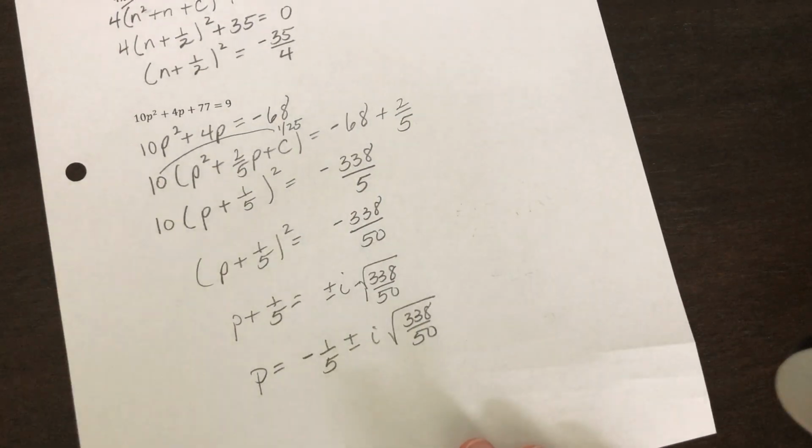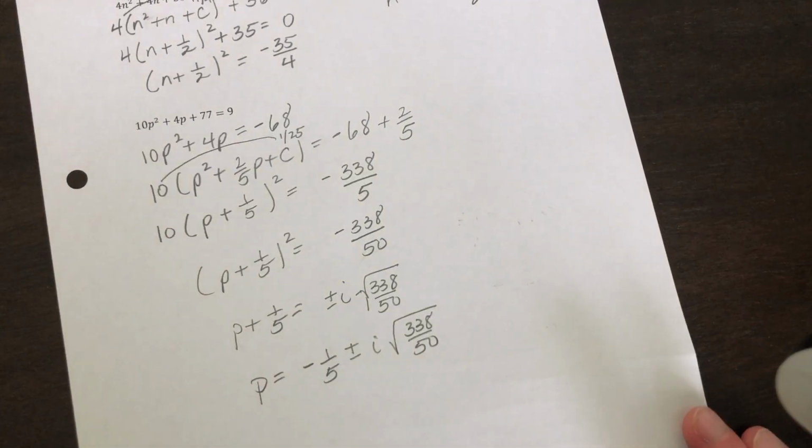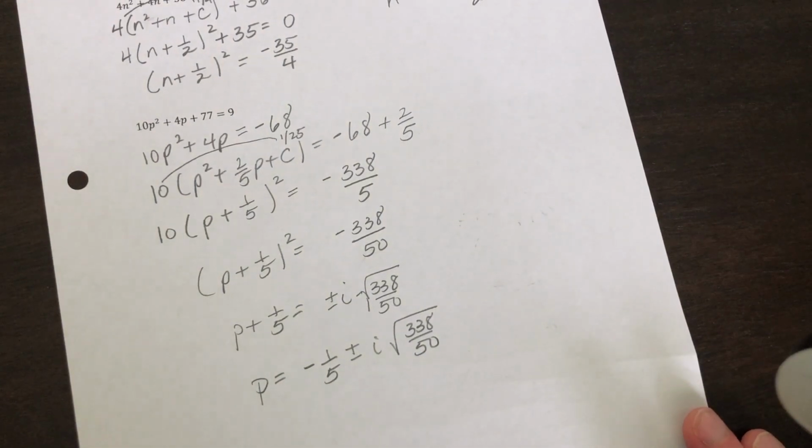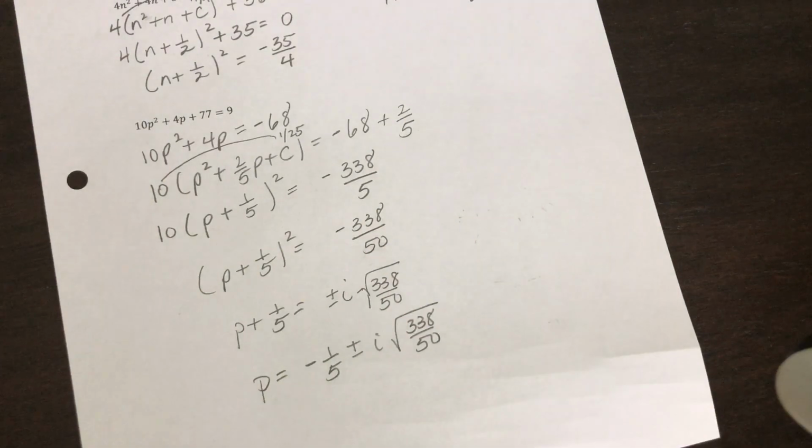Let me just double check my work real quick. This is my first video of the day, so bear with me. 2/5 divided by 2 is 1/5. 1/5 squared, 1/25. 1/25, add the 2/5 divided by 10. Yeah, so it looks good to me.